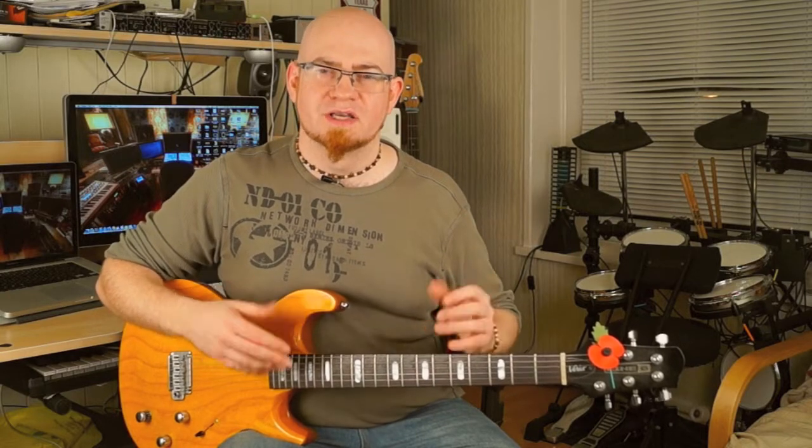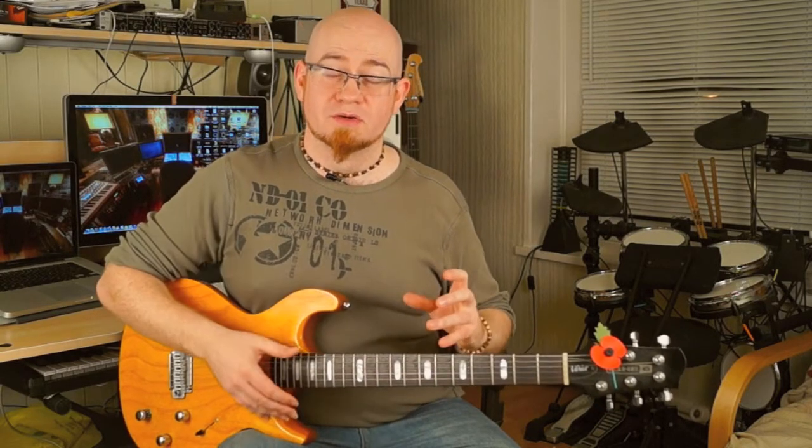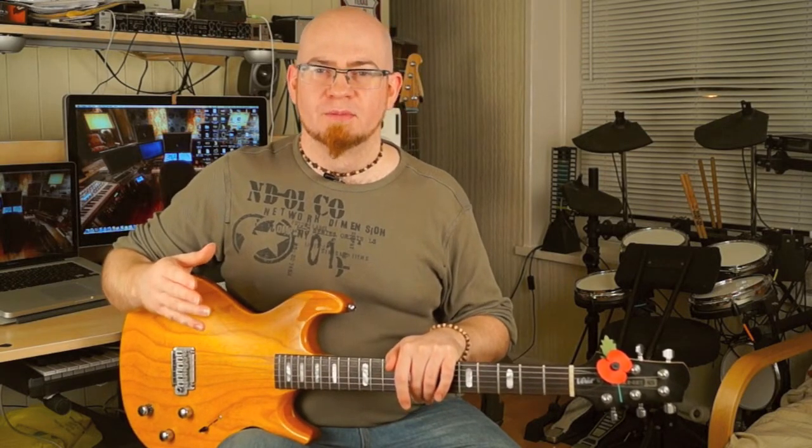The next thing I want to look at is fingerpicking. Fingerpicking is one of my favourite ways of playing acoustic guitar. I love the way that it sounds, and it gives you access to more interesting variations than just strumming does. It's a little bit more delicate. But getting started on fingerpicking can seem quite complicated.